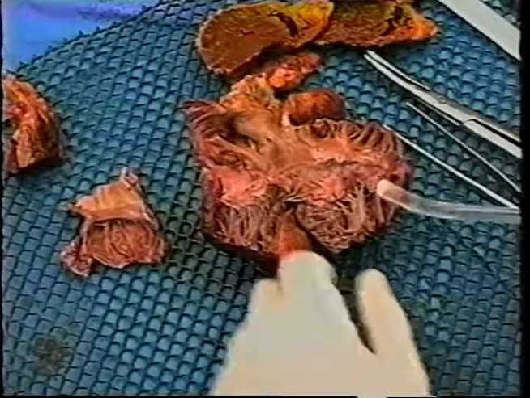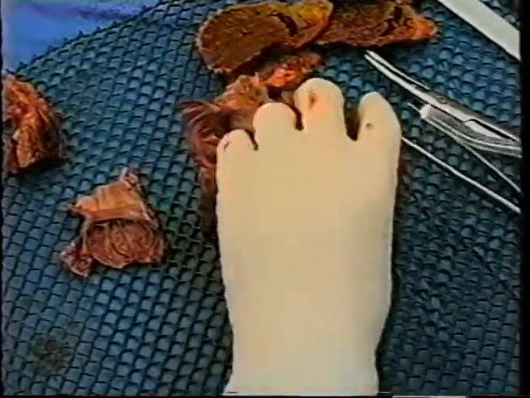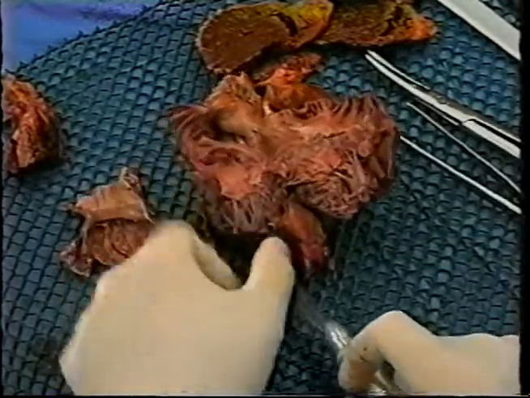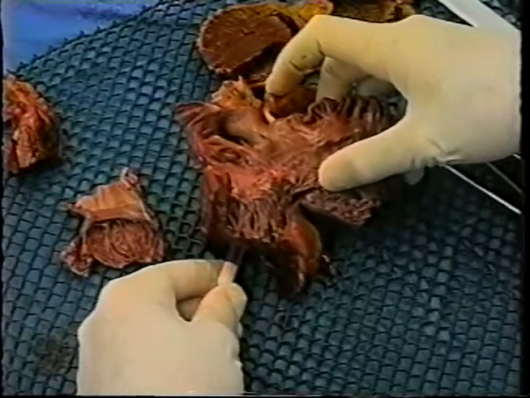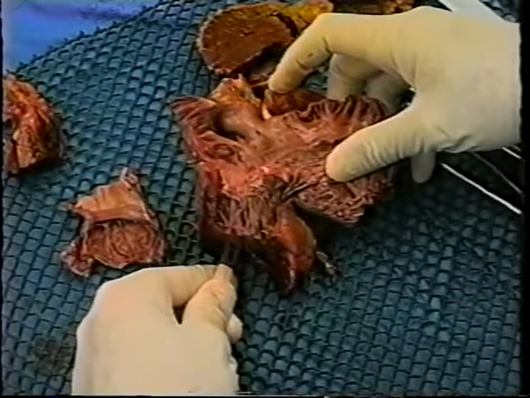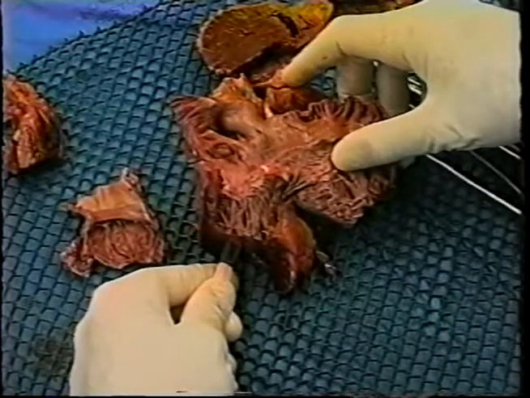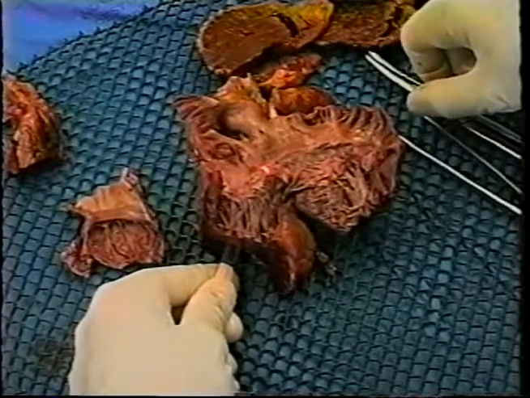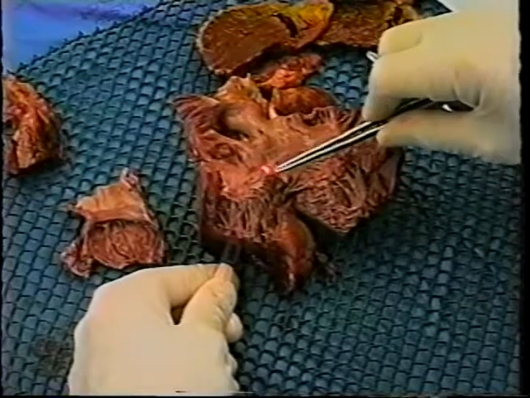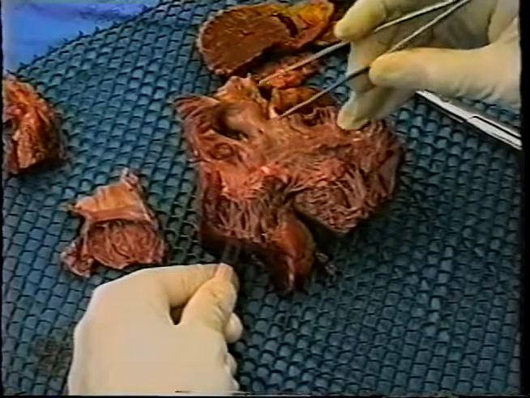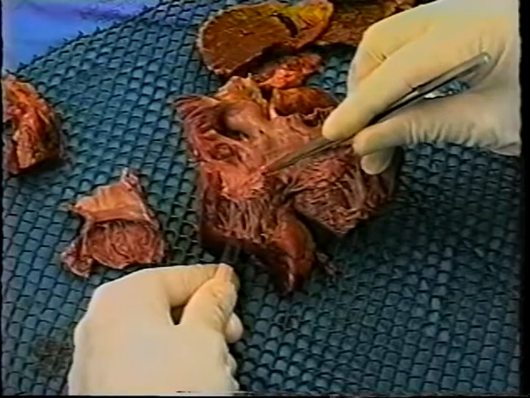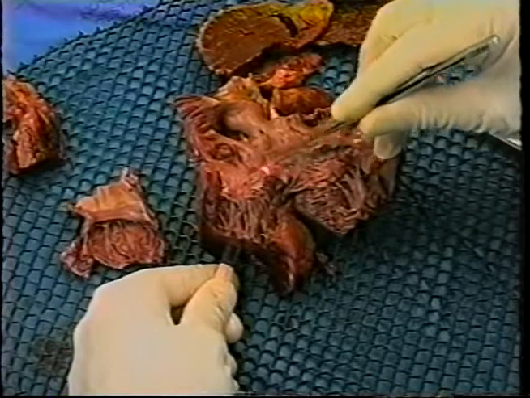Another way to identify the membranous septum is to transilluminate it, which I will attempt to do with an external light source, and there it is. This is literally a fibrous piece of tissue that forms the uppermost portion of the interventricular septum and is a landmark particularly for the location of the His bundle, which is located along the inferior margin of the membranous septum.